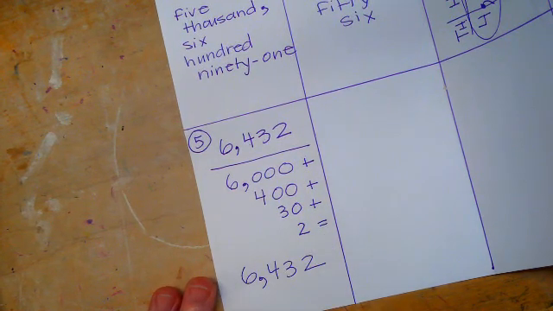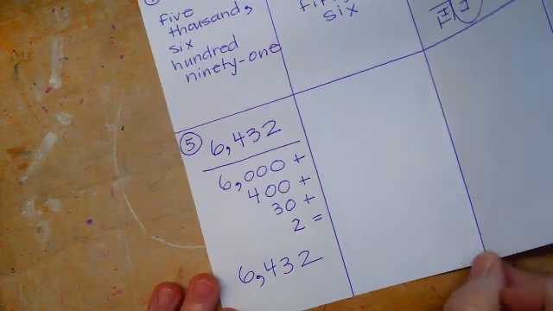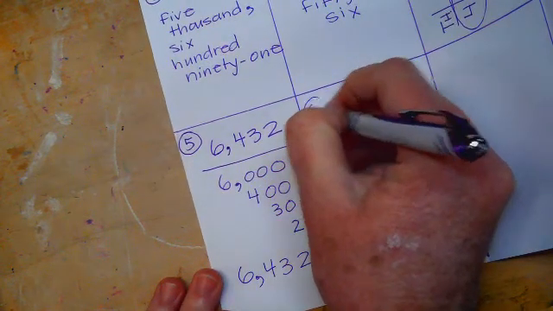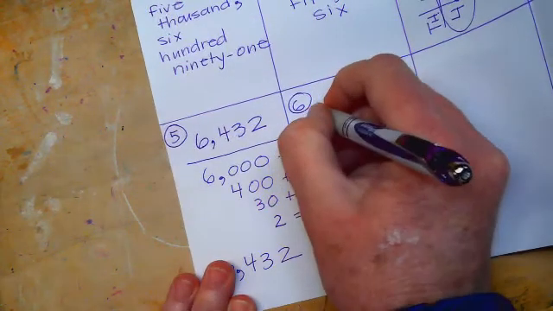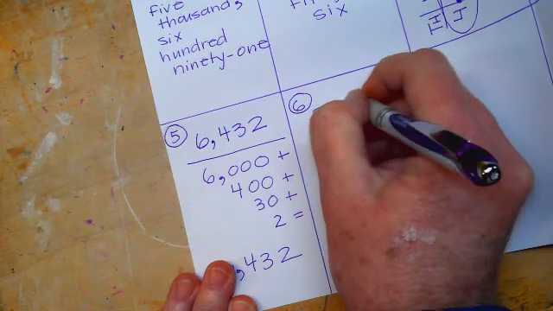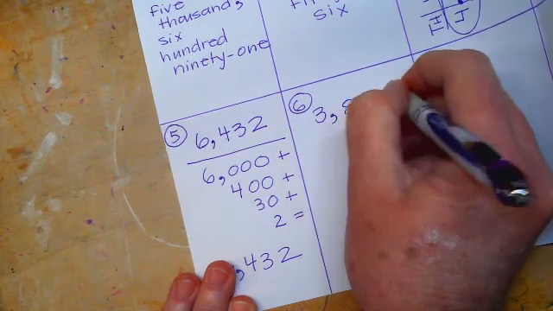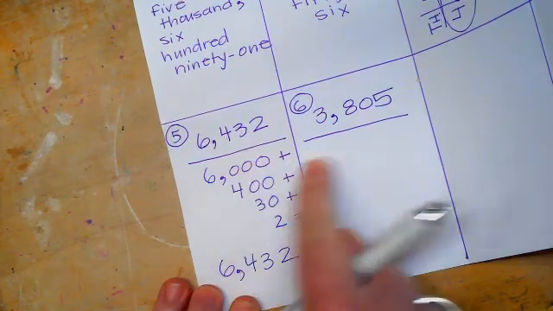This number is worth 6,000 plus 400 plus 30 plus 2, and that would give us our number, right? If we added all the place value together, that would give us our whole number. Okay, number 6, you're going to do on your own. Number 6 looks like this: 3,805. You're going to break it apart on your own, and then I will check and see what you got.